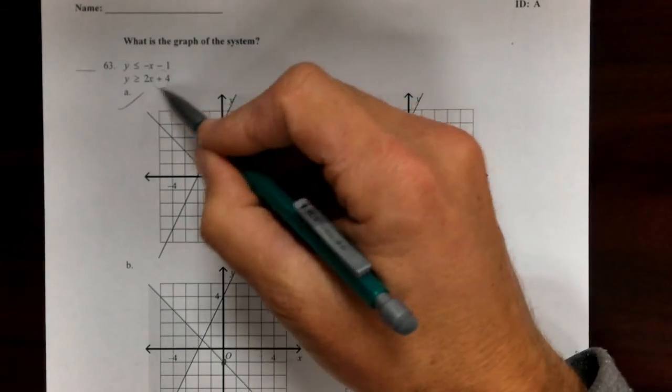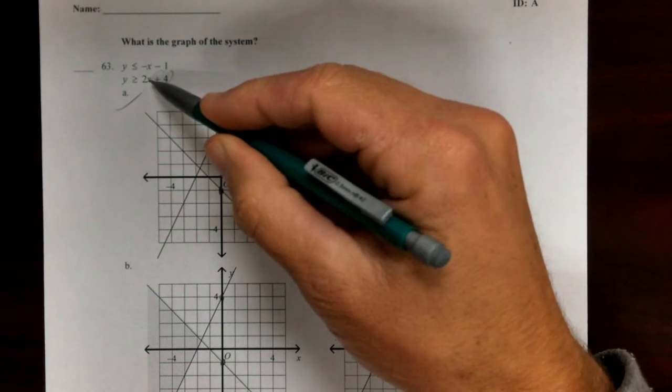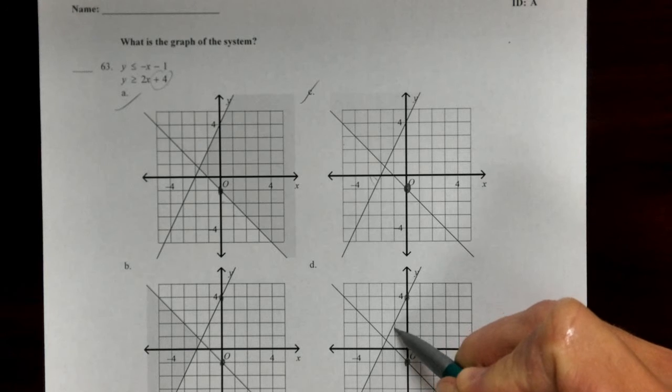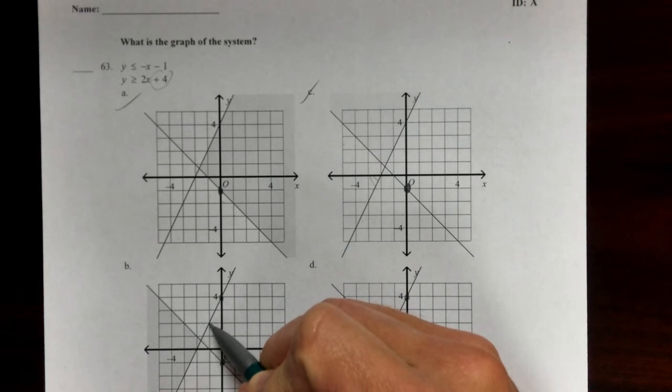We have a y-intercept of +4, good. We have a slope of +2, so we're going to go backwards. We're going to go down 2 over 1, good. Same thing here, down 2 over 1, good.